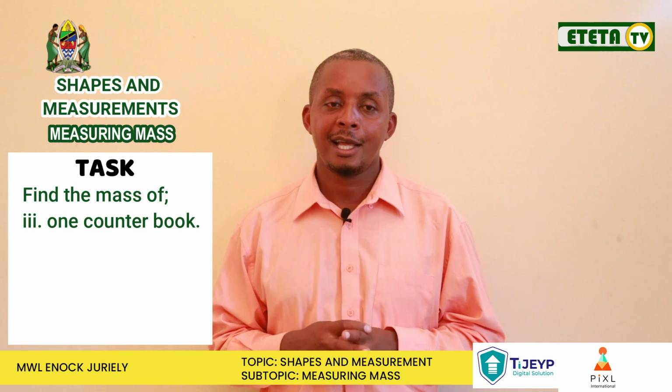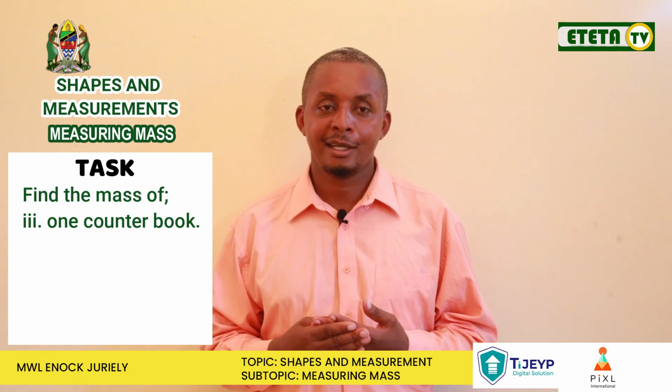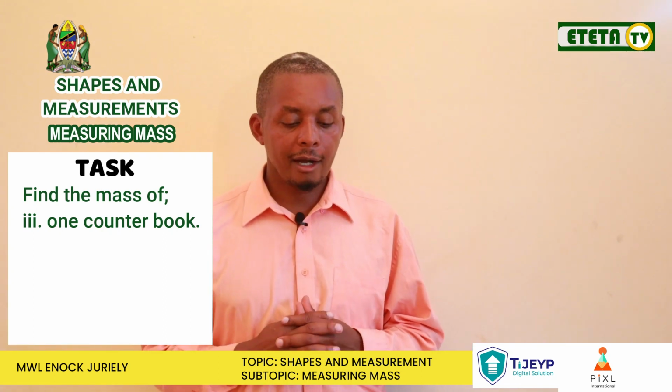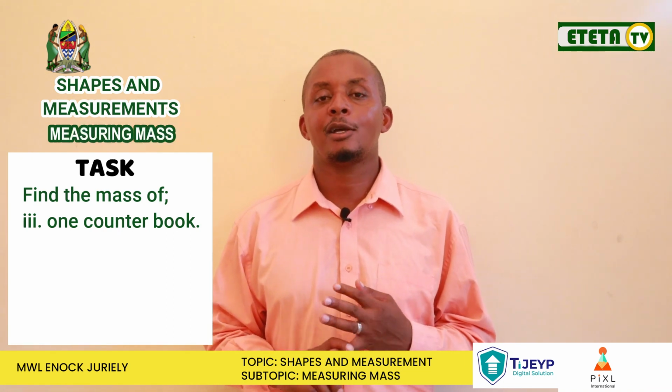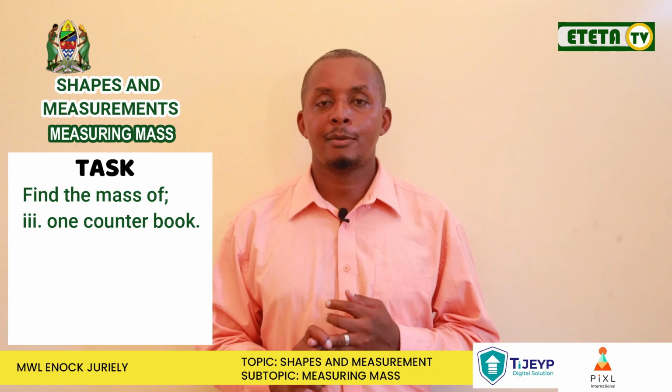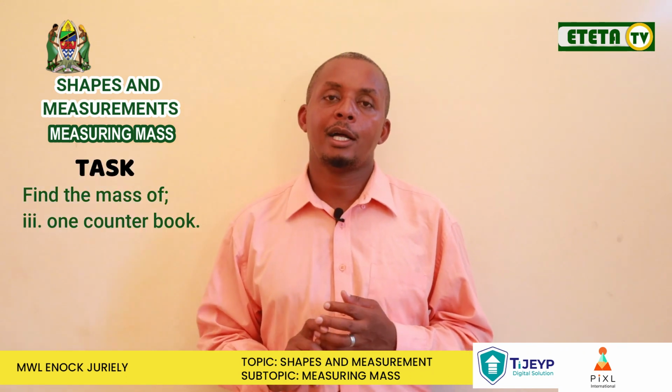What have you observed? Are they similar in mass? Are they relatively the same in mass? After you take those measurements, collect any 10 objects you want to measure and record their mass in terms of kilogram and grams. Remember, gram is the smallest, kilogram is the largest.